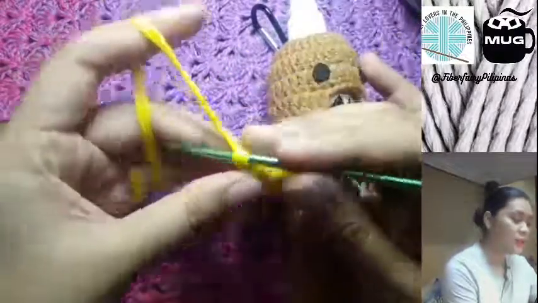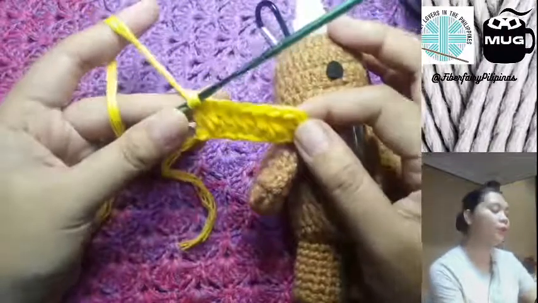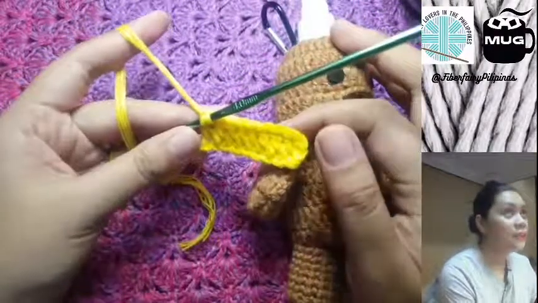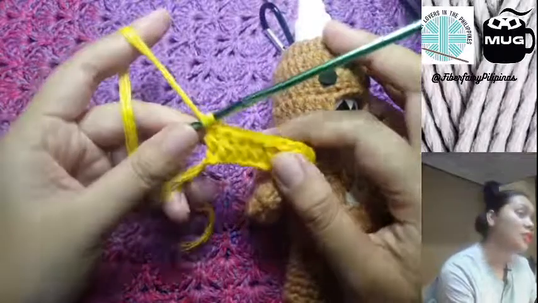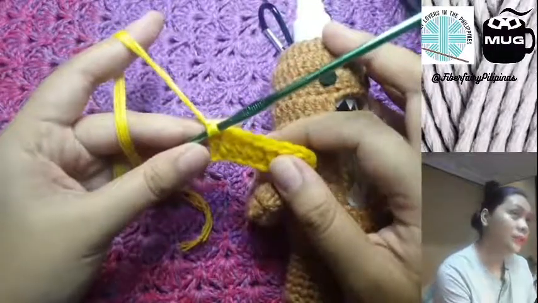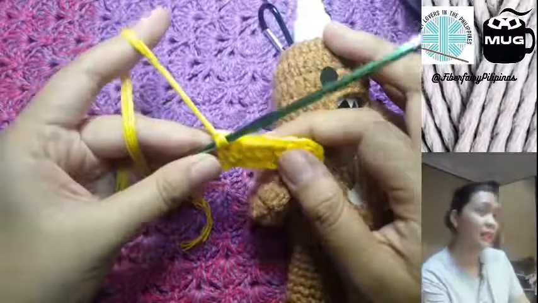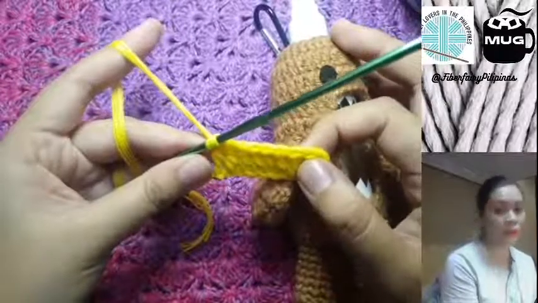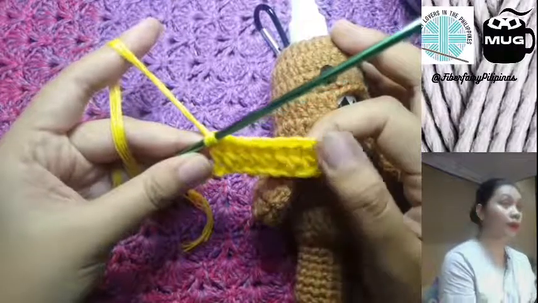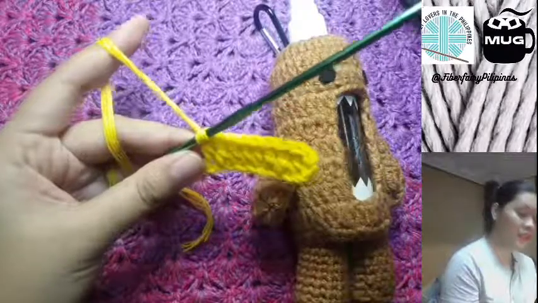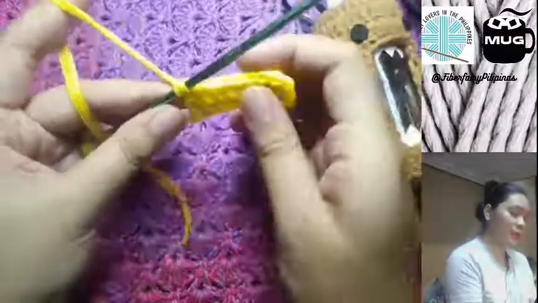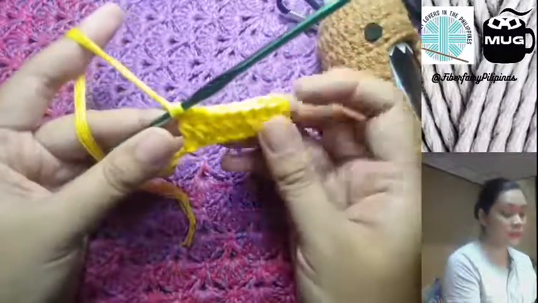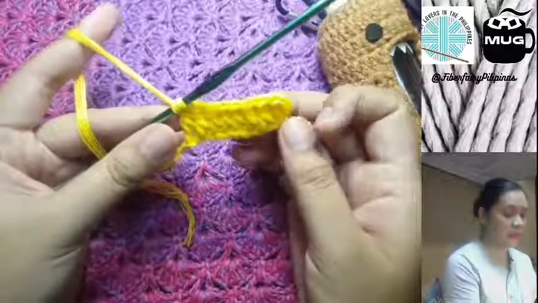Tapos, minsan kasi, when you're doing the stitches, if your hook size does not match your yarn width or your yarn thickness, it would look a little wonky or magmumukha siyang maluwag or masikip. Mahihirapan kayong magganchilyo in short. So ito siya. Kung nakikita nyo, 4mm hook yung gamit ko right now. Hindi ako nahirapang mag-crochet. Dire-diretso ako.